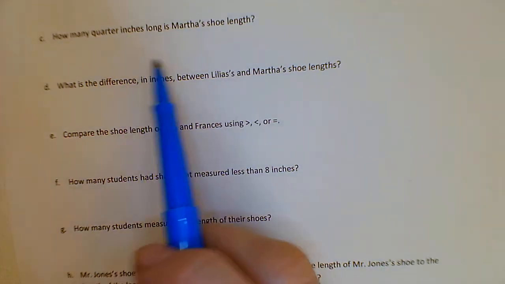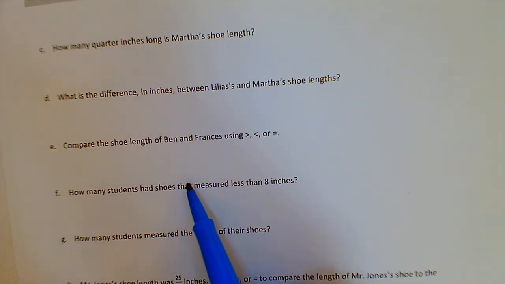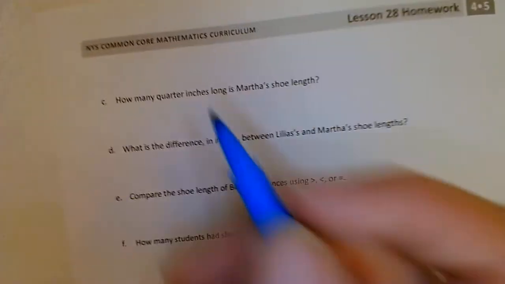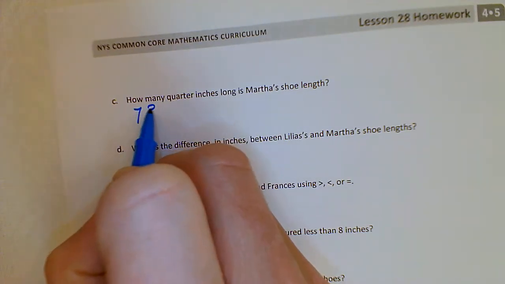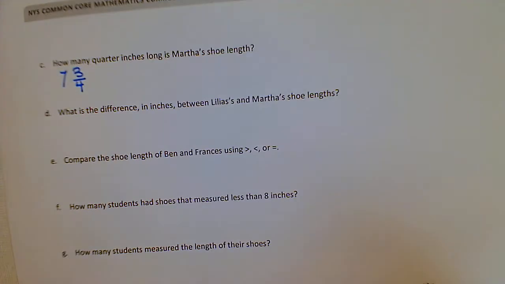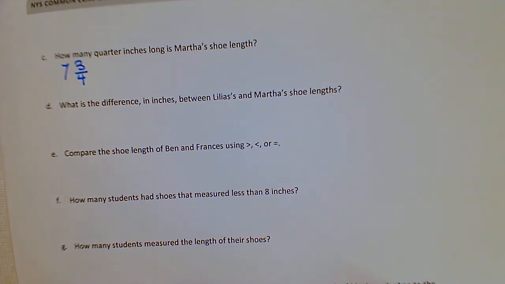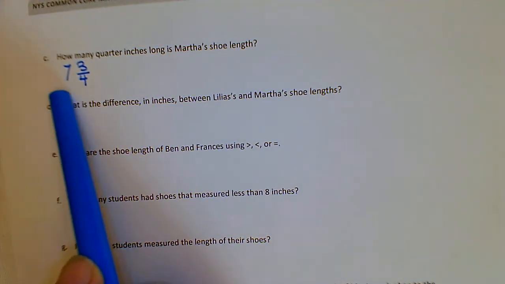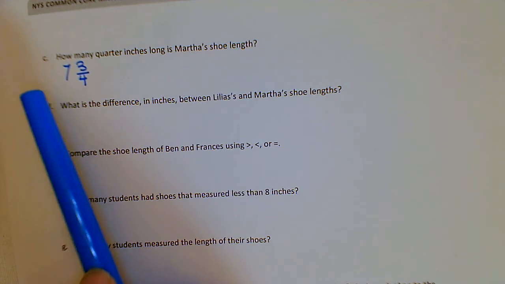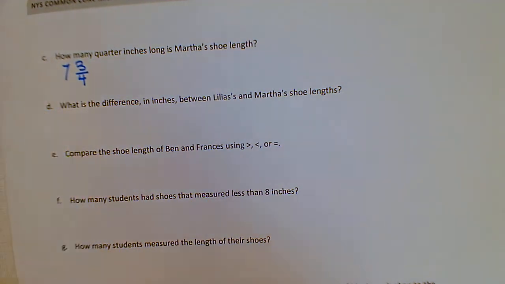How many quarter inches long is Martha's shoe length? So let's go ahead and take a look at Martha's shoe length. So Martha is 7.75, so I'm going to jot that down. So I have that to work with. And now we have to figure out how many 1/4 inches are there in 7 3/4. So think about how we've been doing our work. And what we need to do is we need to decompose these whole inches into 1/4 inches. How many 1/4 inches are there in one whole? That's the first thing we have to remember.